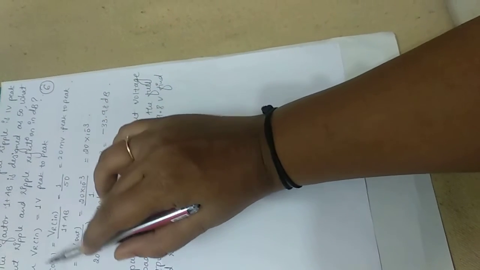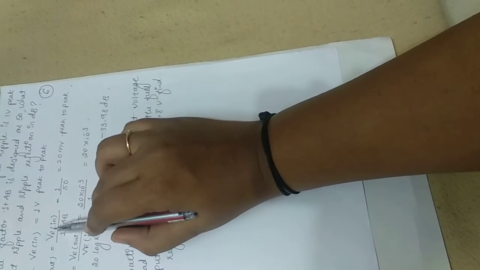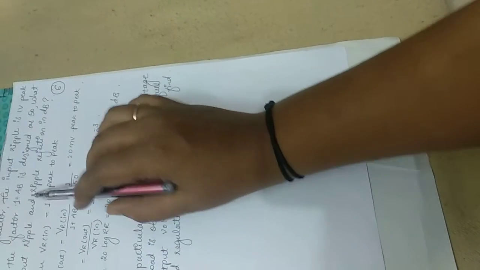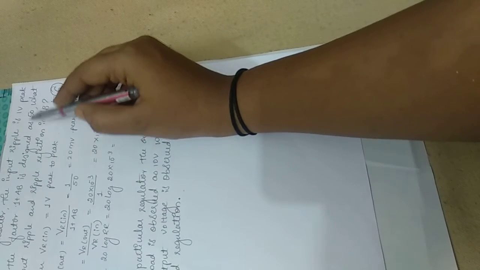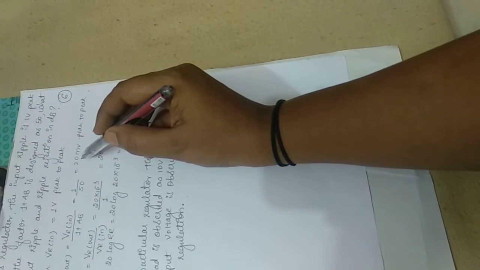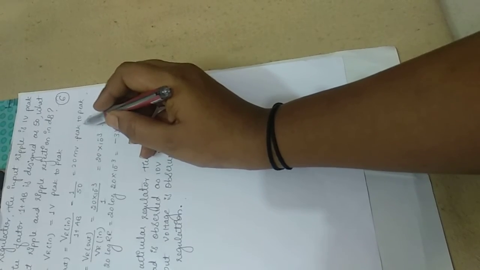To calculate VR out, it is VR in divided by 1 plus AB. VR in is 1 volt and 1 plus AB is 50. Put the values, and you will get 20 millivolt peak to peak.